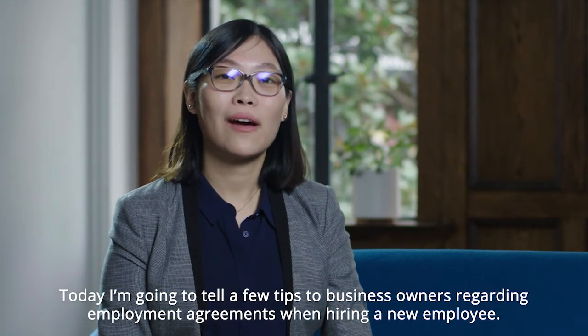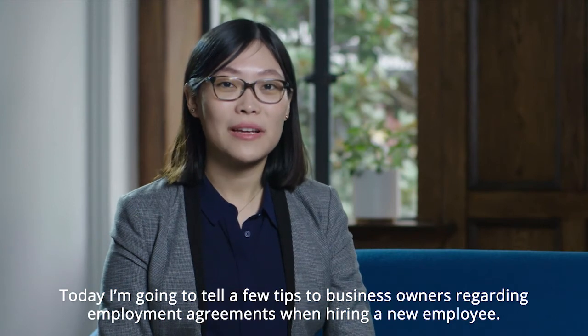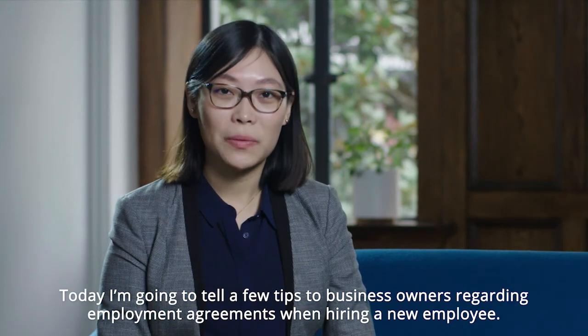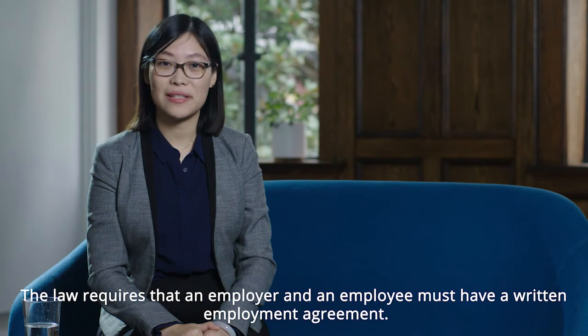Today, I'm going to share a few tips for business owners regarding employment agreements when hiring a new employee. The law requires that an employer and employee must have a written employment agreement.